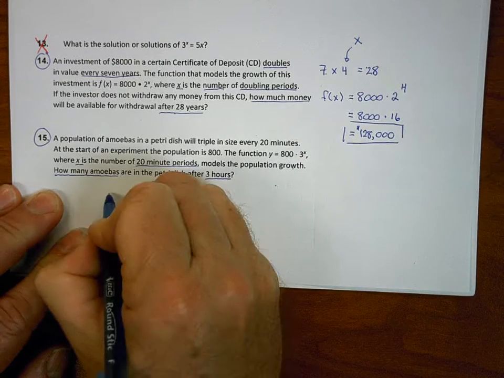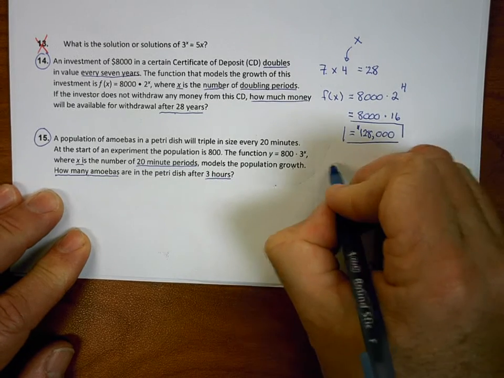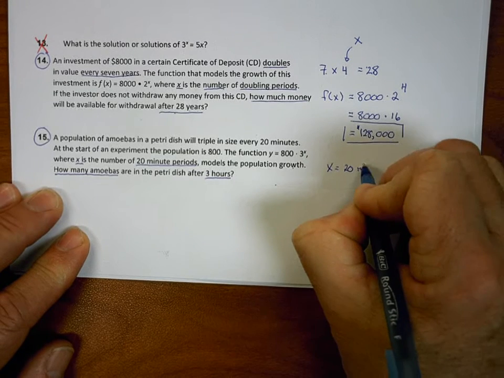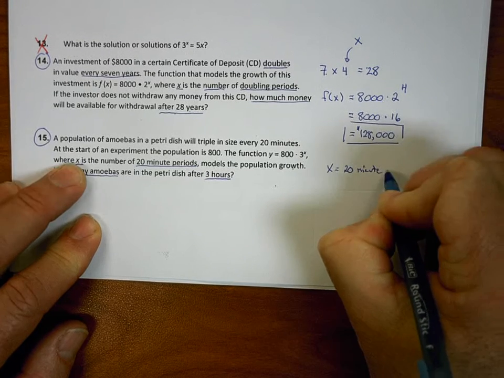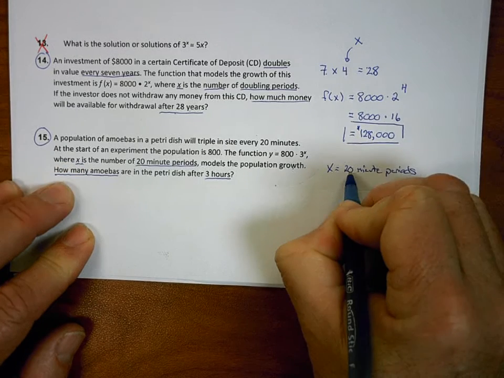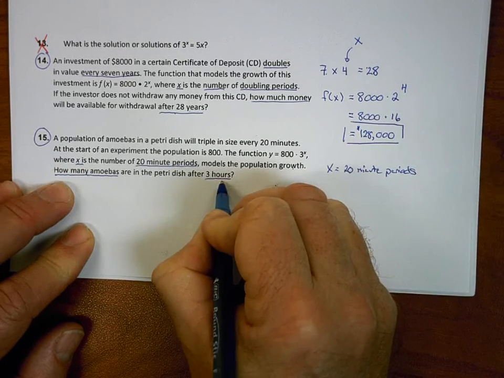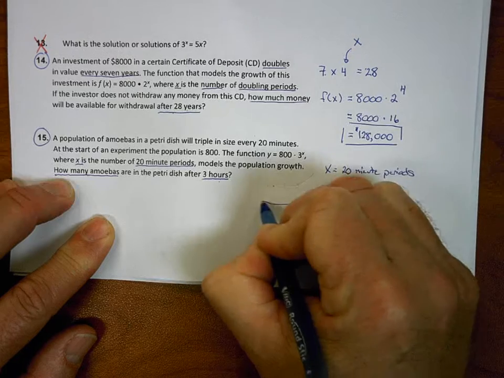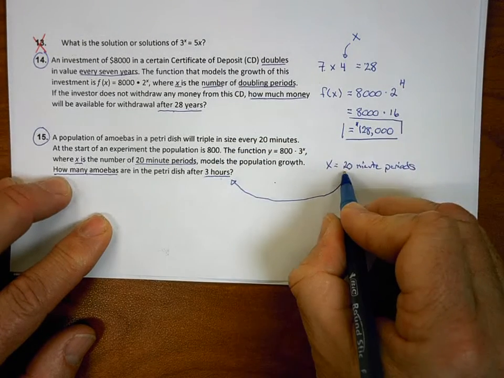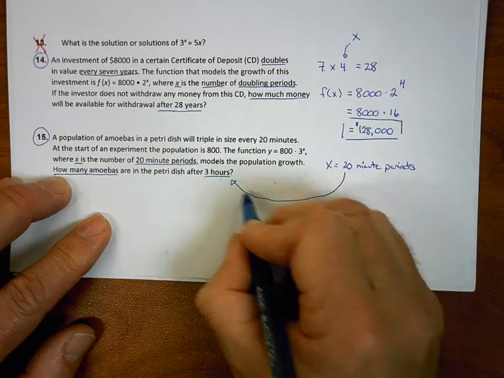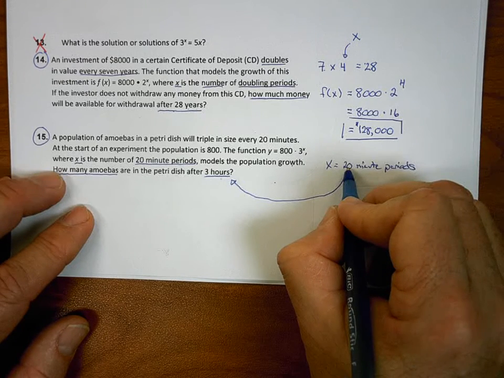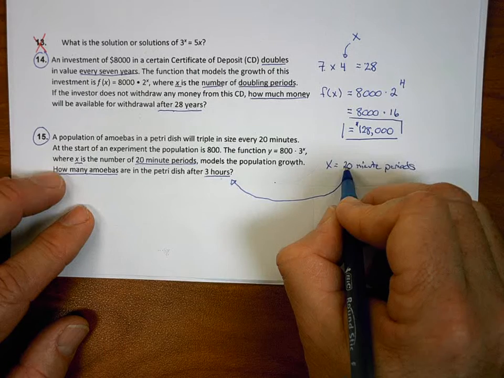We know that in this problem, x is equal to the number of 20-minute periods. So we need to figure out how many 20-minute periods there are in 3 hours. In other words, how many 20 minutes are there to get to 3 hours? Well, there's 60 minutes in an hour, so that means there are 3 20-minute periods per hour.